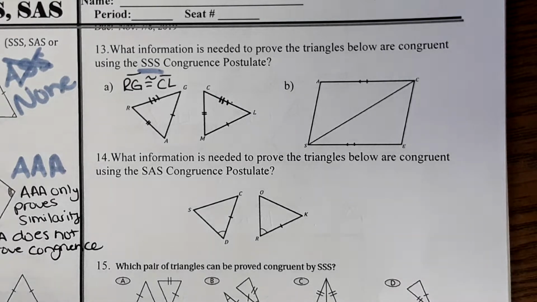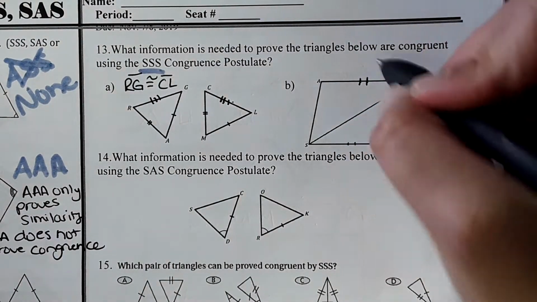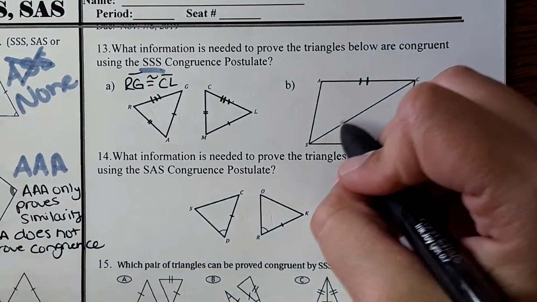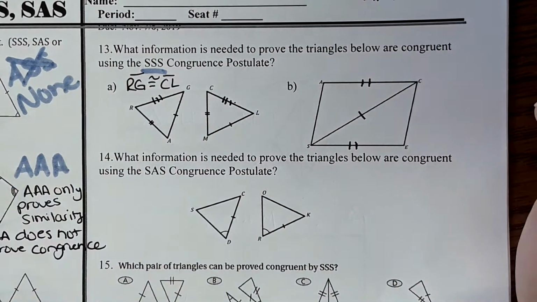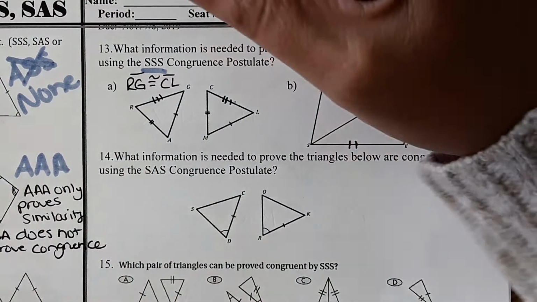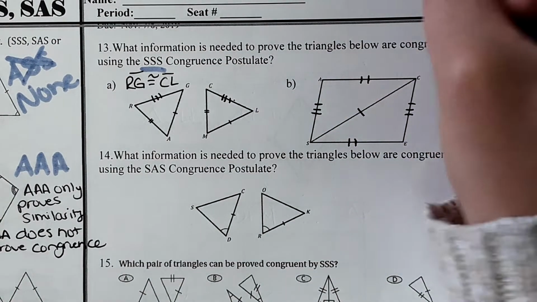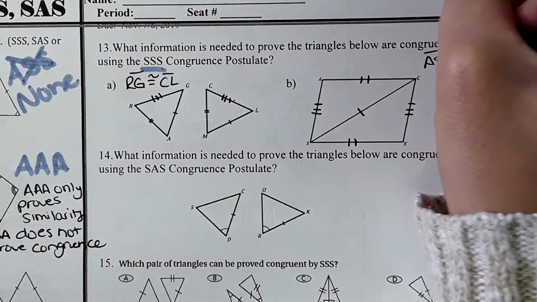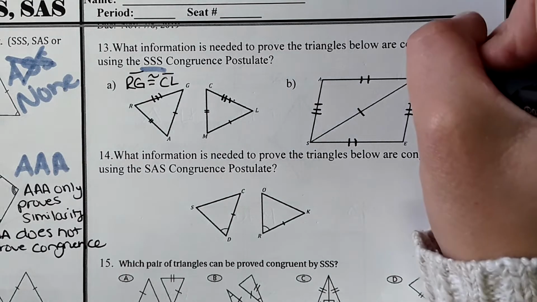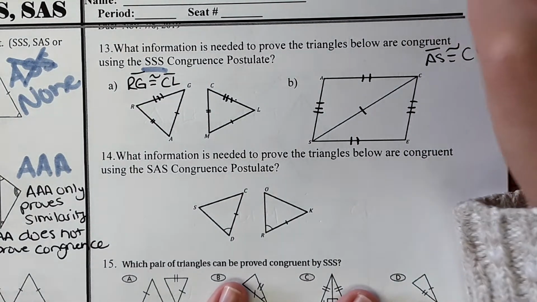And then for B, we're shown that this side is equal to this one. Obviously, the one that they share is equal to itself. And then we would also need to know that this side is equal to this side. So we need to know that AS is congruent to CE.